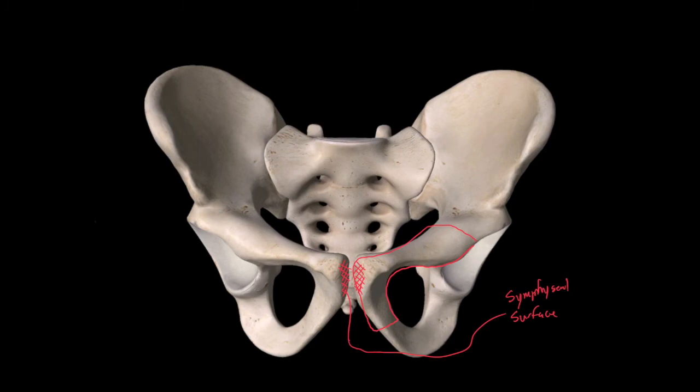Now, there is a term where these two pubises kind of form a crest. This right here is the pubic crest. And the pubic crest is located right here on the anterior portion of the bone.